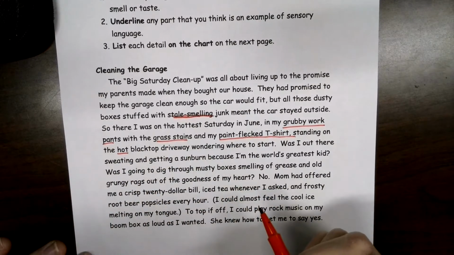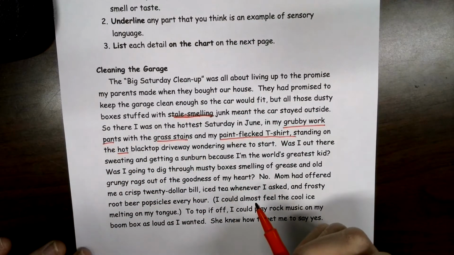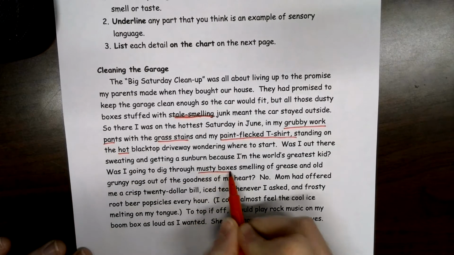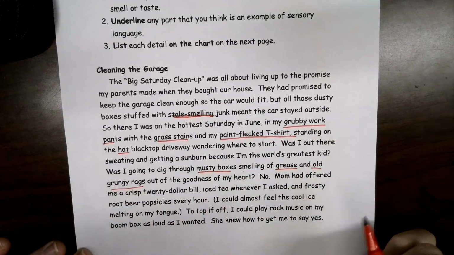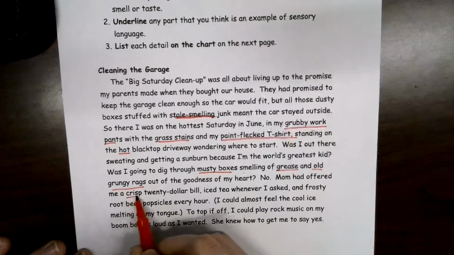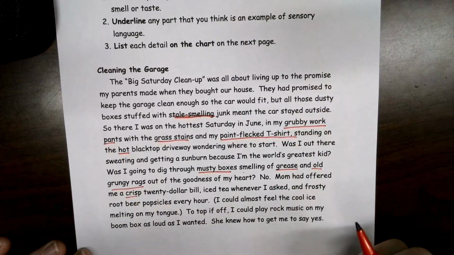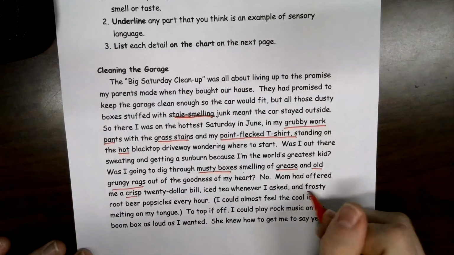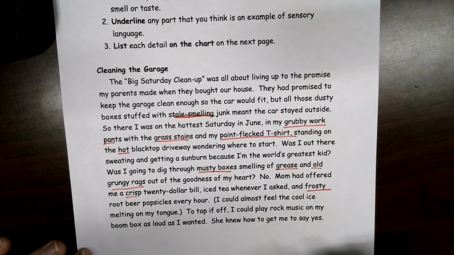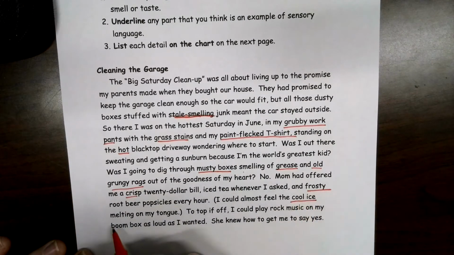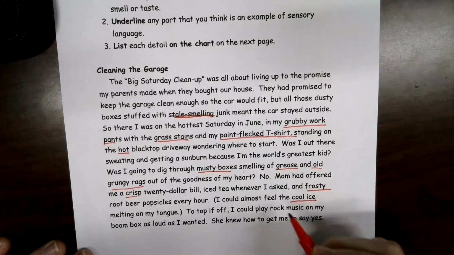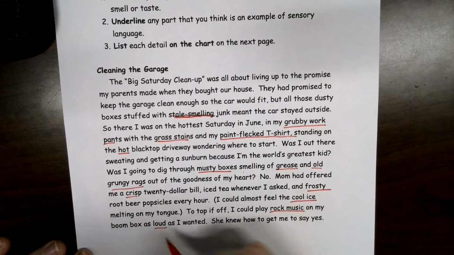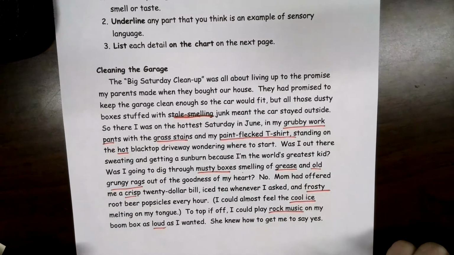wondering where to start. Was I out there sweating and getting a sunburn because I was the world's greatest kid? Was I going to dig through my musty boxes smelling of grease and old grungy rags out of the goodness of my heart? No, Mom had offered me a crisp $20 bill, iced tea whenever I asked, and frosty root beer popsicles every hour. I could almost feel the cool ice melting on my tongue. To top it off, I could play rock music on my boombox as loud as I wanted. She knew how to get me to say yes.